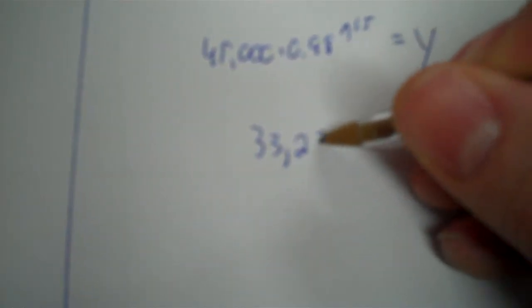Okay, now we're talking people, so we don't really want a decimal here. 33,235.36 if you want to put that. You can put 235 or 236. And there we have it. 35 or 36, either one's okay.